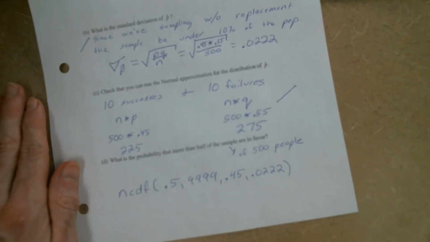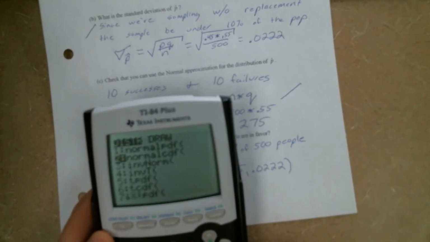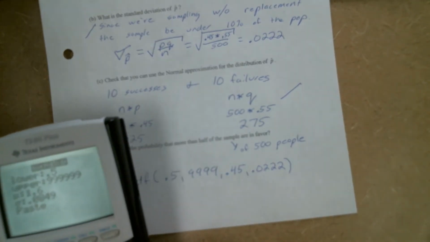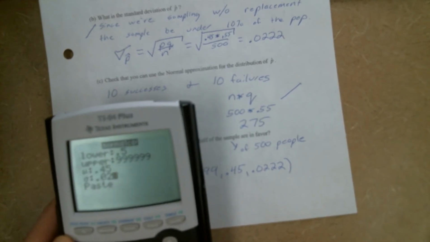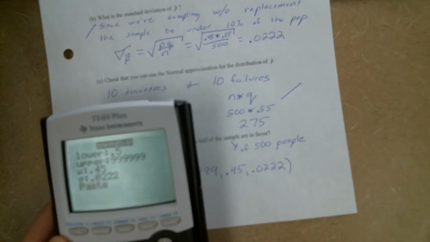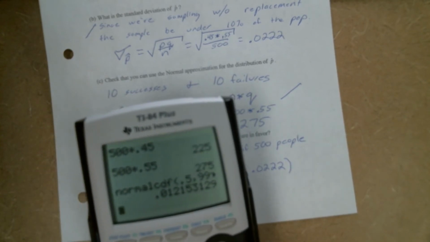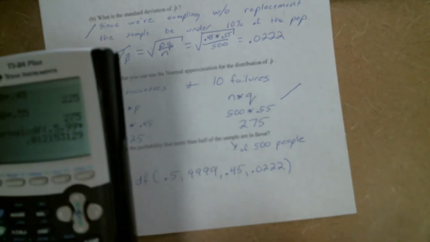All right. So we've got our normalcdf there, and then that's just bringing it over to the calculator. So 0.5, 9999, when the mean is 0.45, and the standard deviation is 0.022. All right, and something like 0.0122 if we're rounding that.